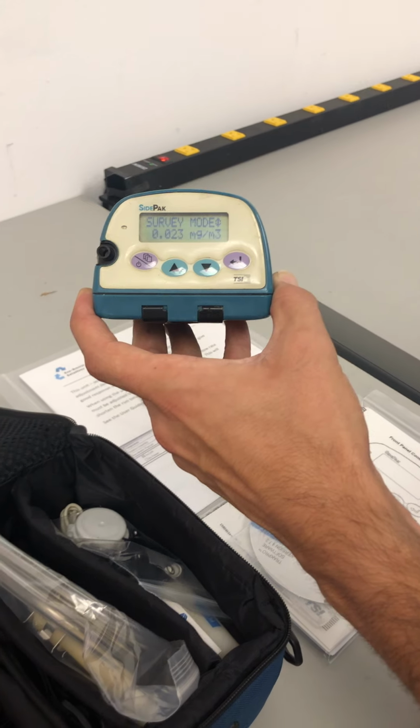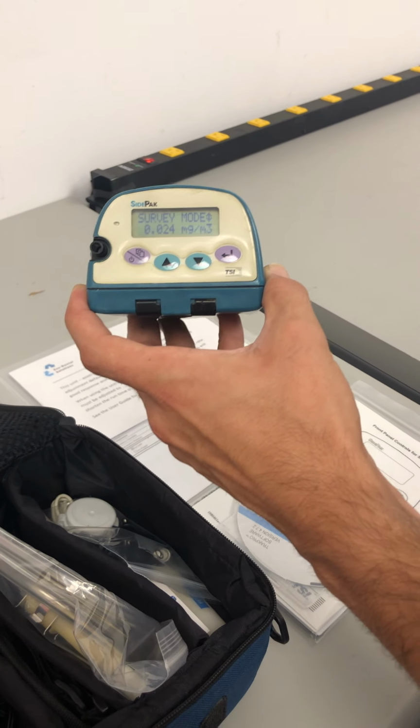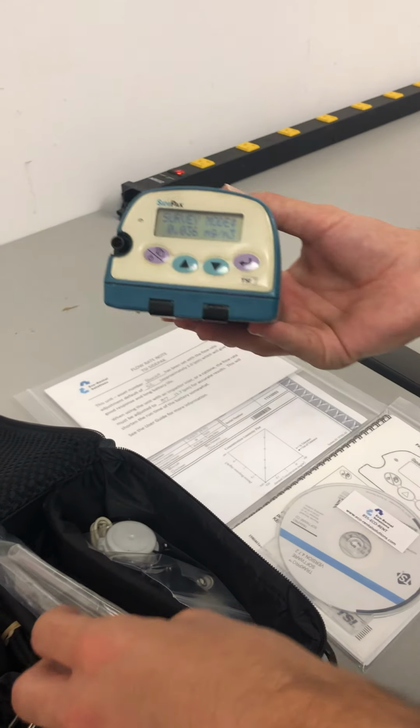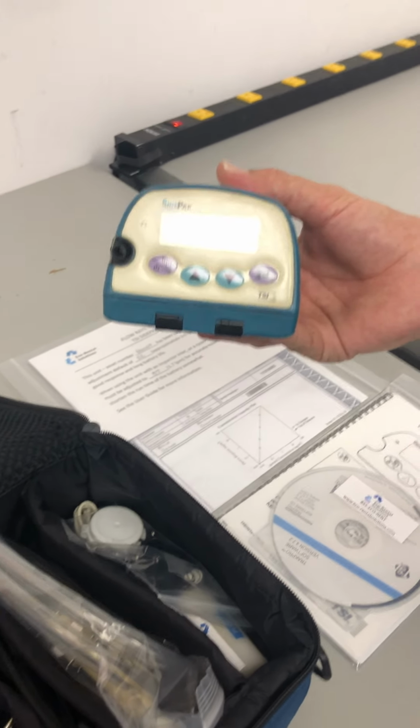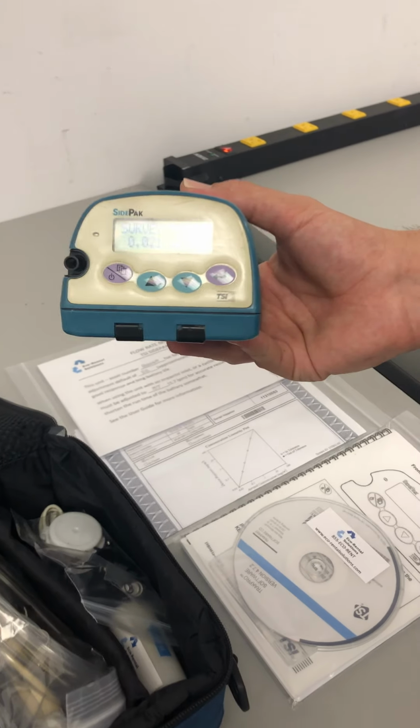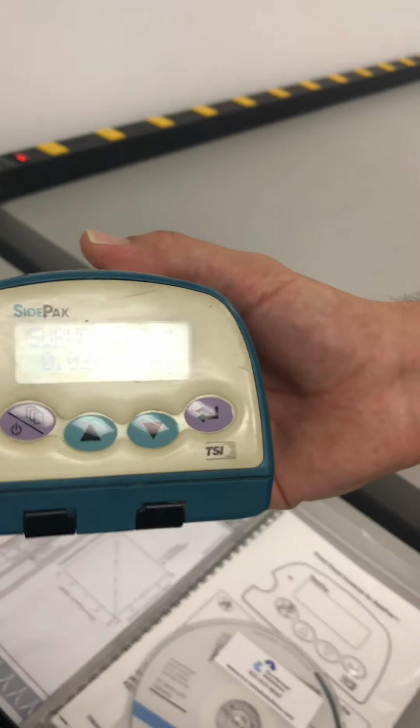Oh, you're right. We've already zeroed it for you, so you shouldn't have to worry about that. We're actually surveying right now. Okay. So it says survey mode, it doesn't say warm up mode. Right. Yes. So we'll just take that reading right there.